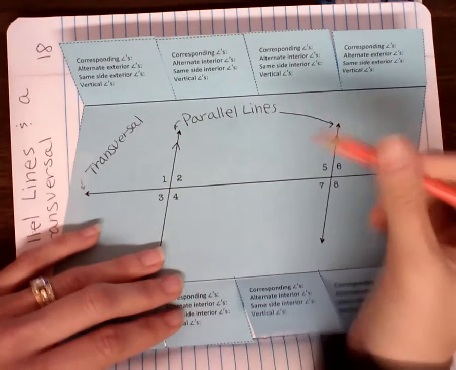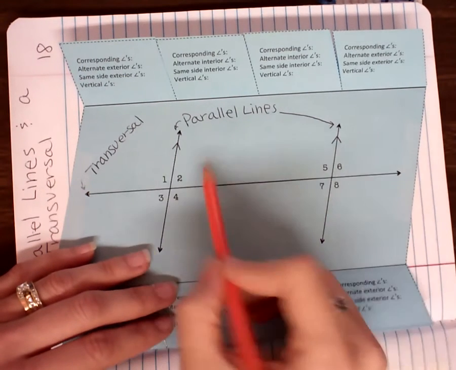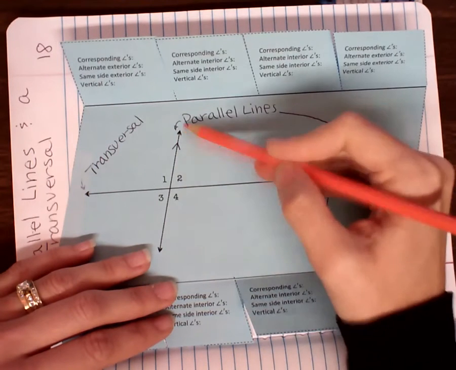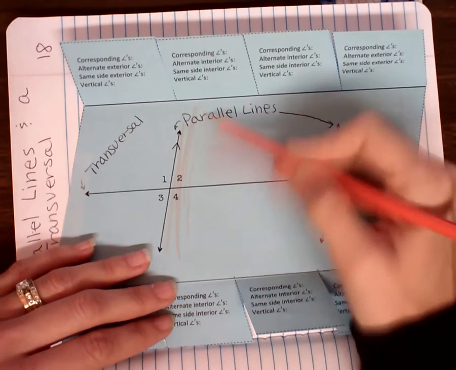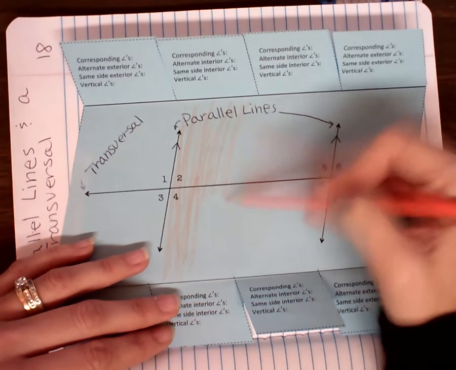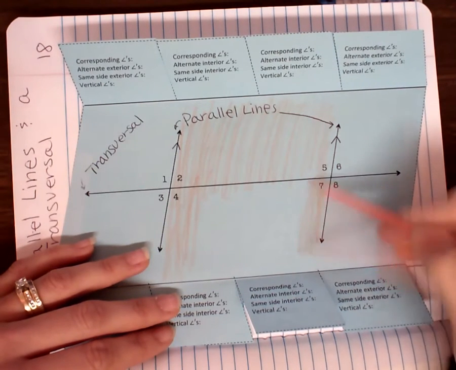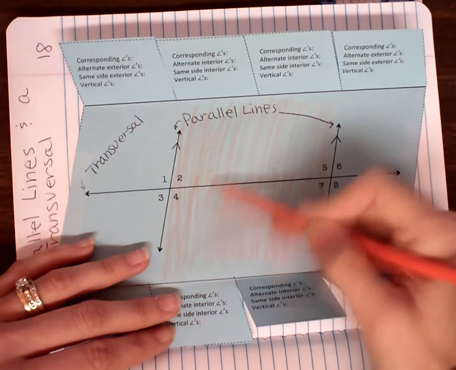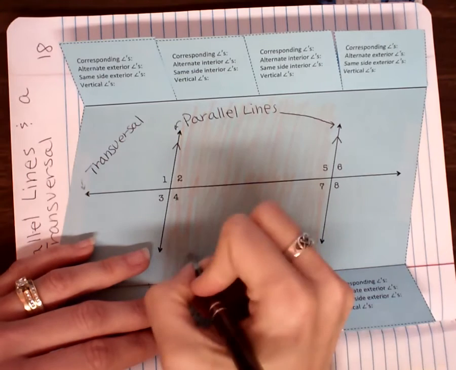So we can describe these angles based on whether they are inside the parallel lines, which means on the interior, between our 2 parallel lines. So I'm going to color everything that's between my 2 parallel lines in orange, and that will be the interior of our diagram. So just lightly shade that in, and let's go ahead and label that as interior.